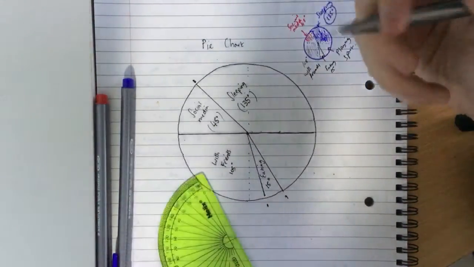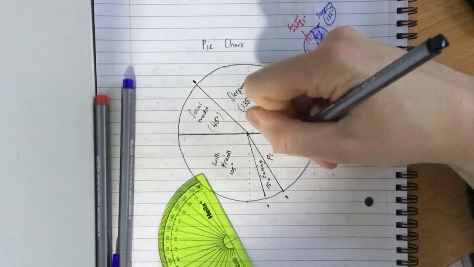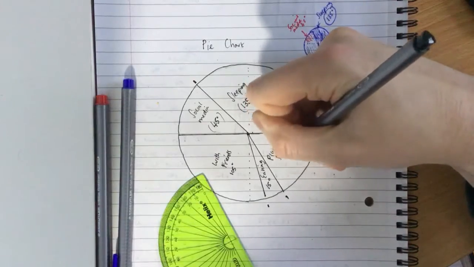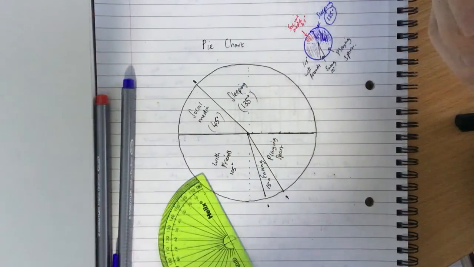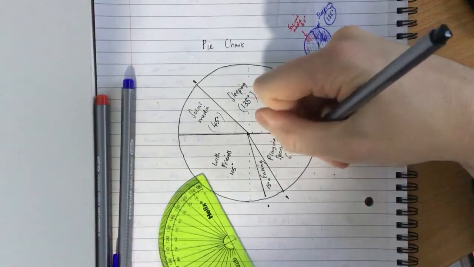And once you figured out that much, then you can just fill out the rest. Playing sport, and playing sport is worth, well, what did we say? It was worth 60 degrees.